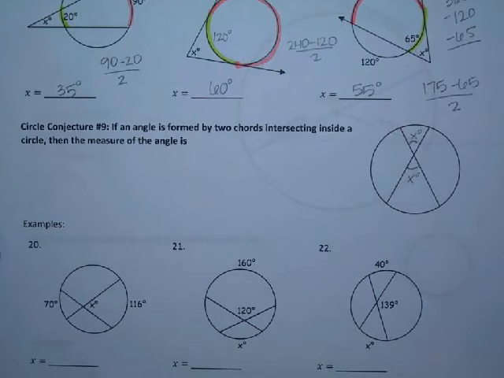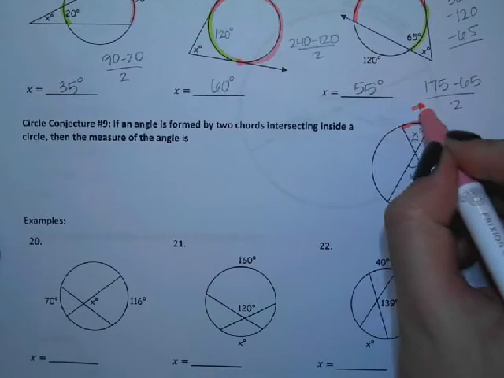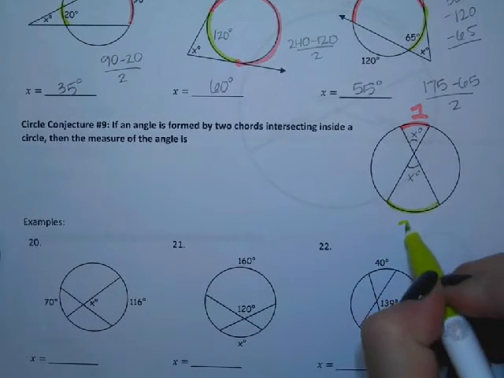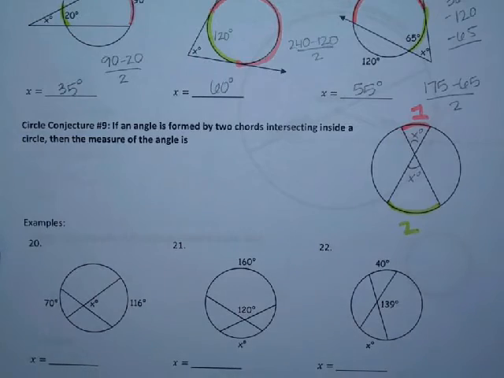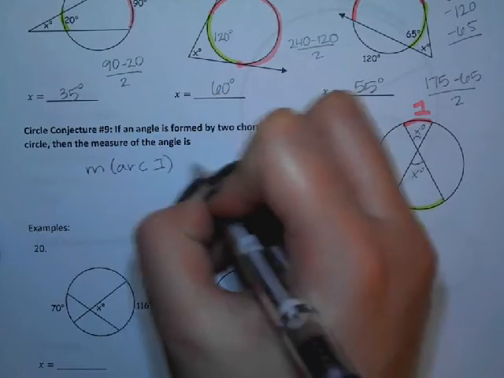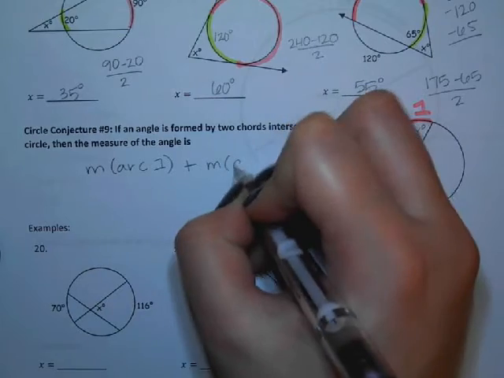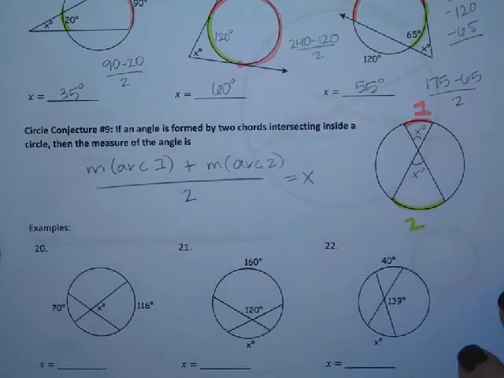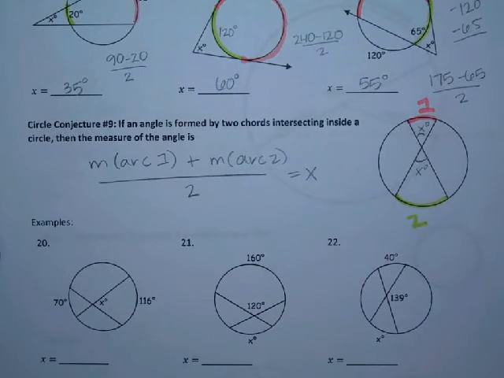Okay. So here we don't have a big arc and a little arc. We don't call them that, at least. Here we just have arc 1 and arc 2. All right. And this formula is the measure of arc 1 plus the measure of arc 2, divided by 2.